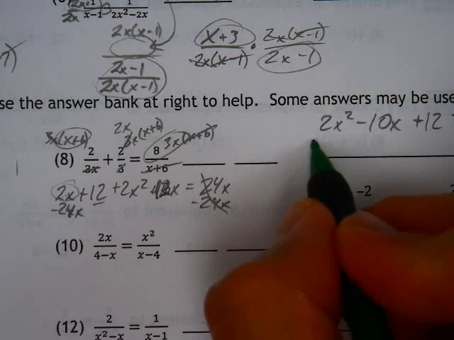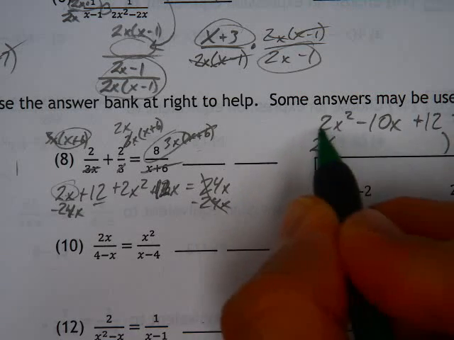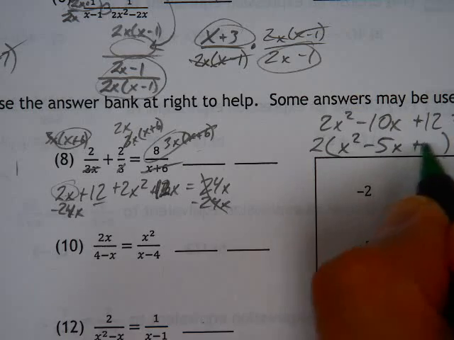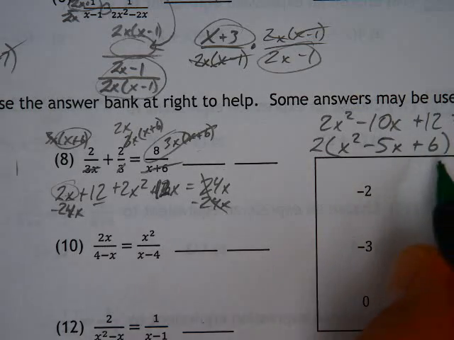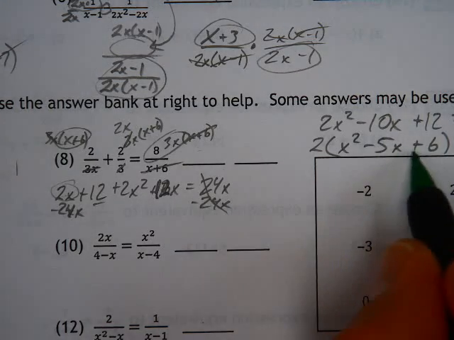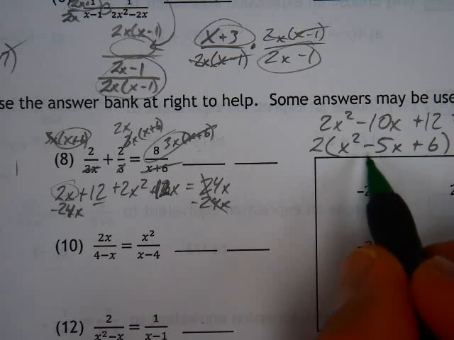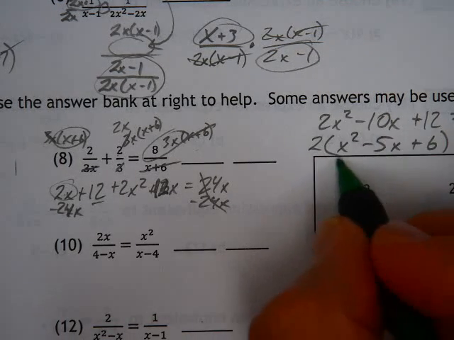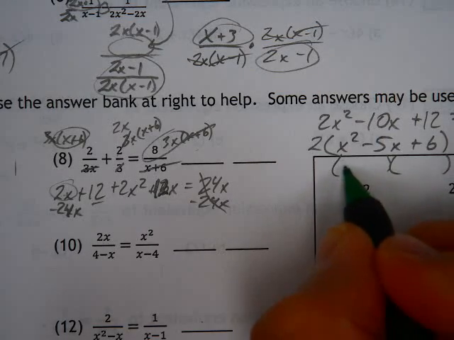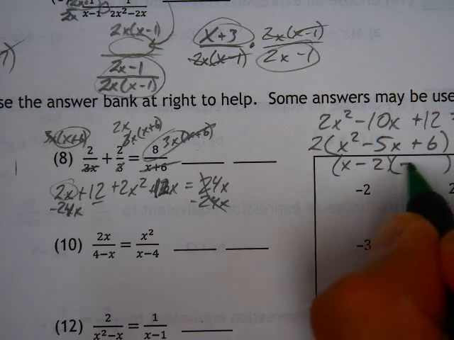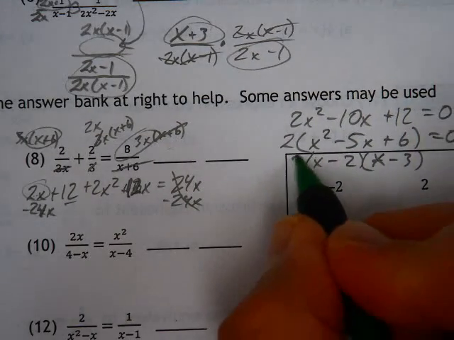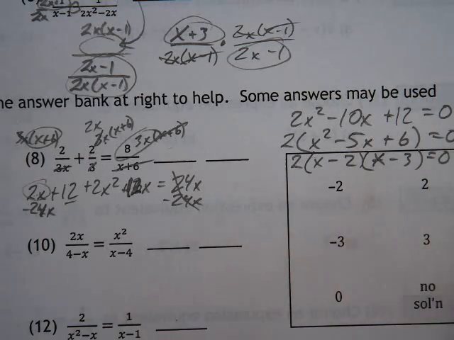I would suggest taking out a 2 here because they're all even. It's much easier to factor this if I have it like this, plus 6. Well, if you're factoring something that multiplies together to get a positive 6, but adds to get negative 5, that has to be 2 negative numbers. It's a negative 2 and a negative 3. They'll multiply to get your positive 6 and add together to get your negative 5. Now the 2 is still out here, and it's still equal to 0.